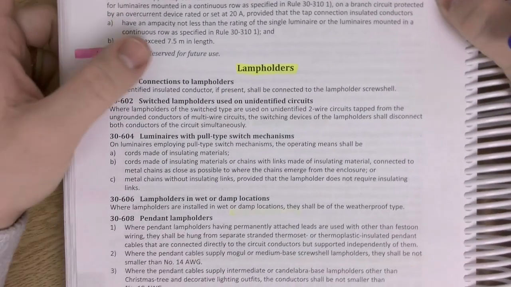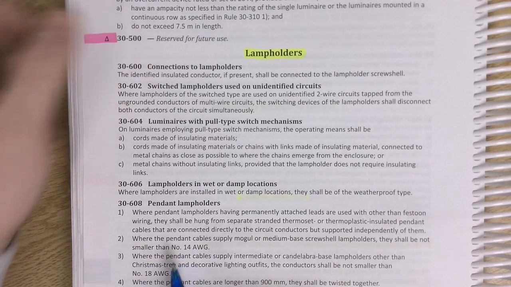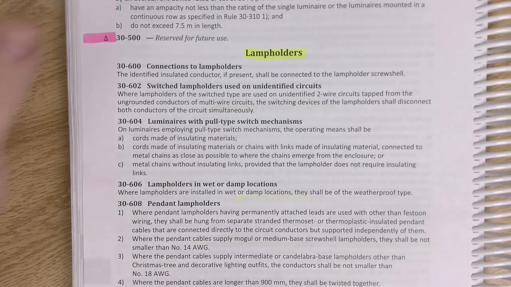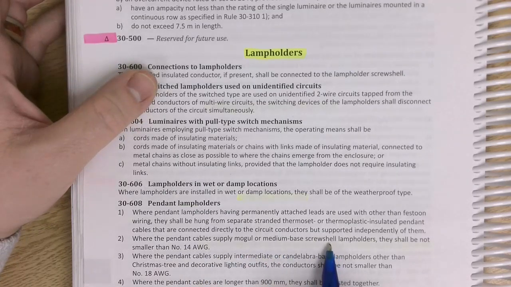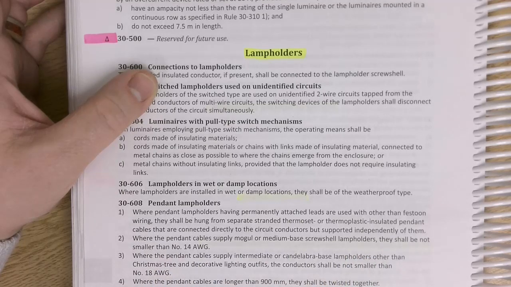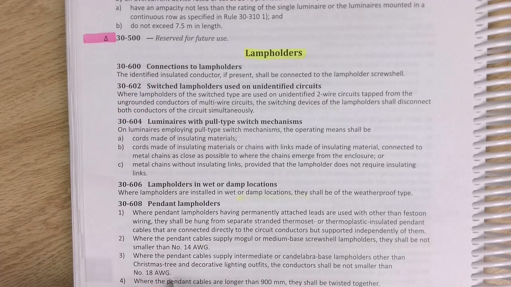And so 30608 is telling us that depending on the base, so mogul or medium base, screw shell lamp holders shall not be smaller than 14 gauge. And the candelabra base, that smaller type of screw shell lamp holder, shall not be smaller than number 18 gauge, other than Christmas tree and decorative lighting outfits.